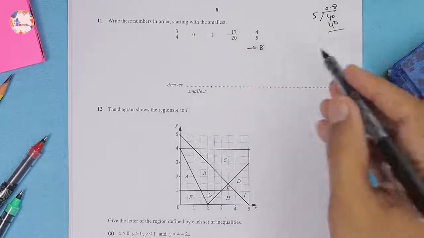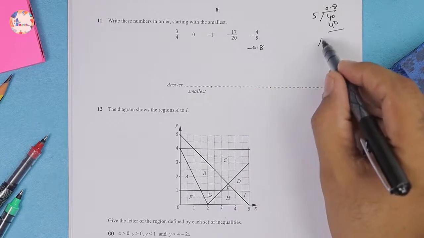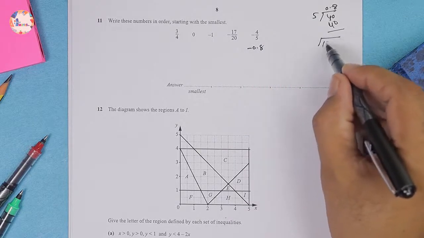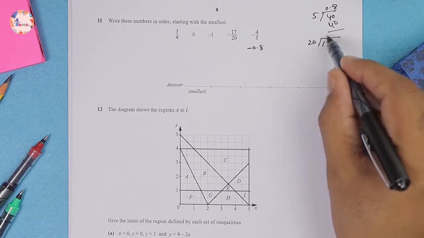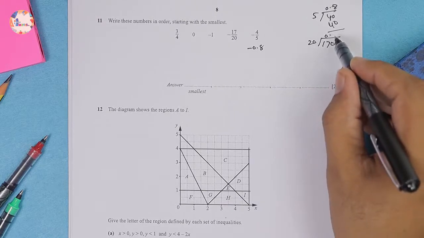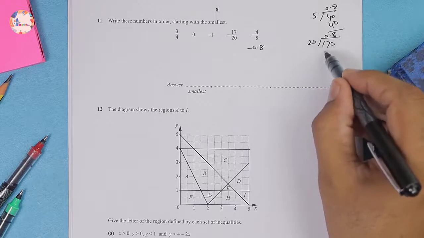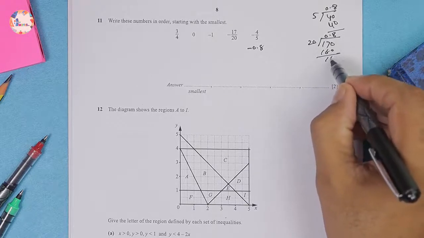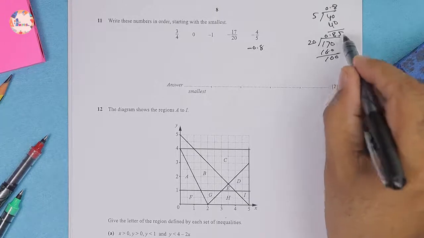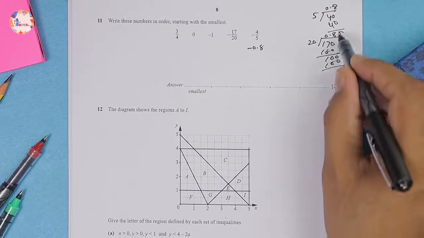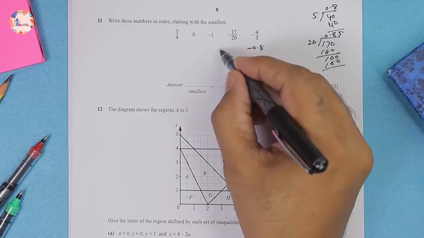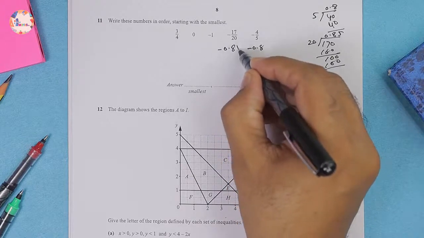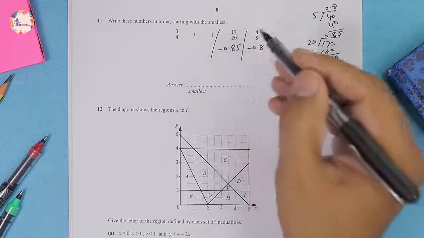And then we can check for 17 and 20. So if we check 17 over 20, it is 0 point this one. So this will be 8s are 160. So this will be 10 and an imaginary 0. So 5s are 100. So this will be 0.85. So we can write minus 0.85. We are done with these two numbers.